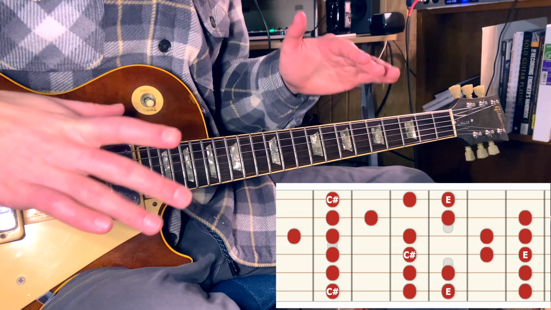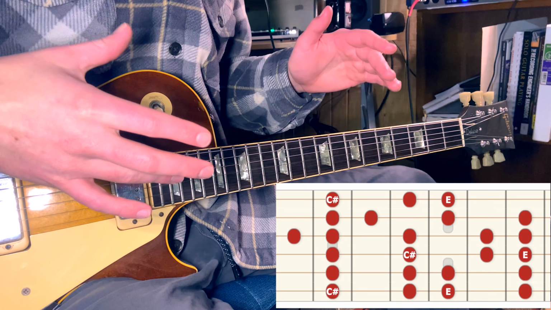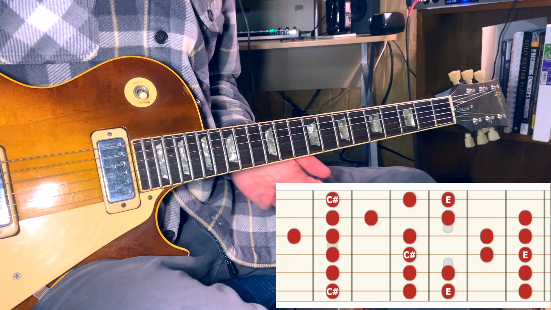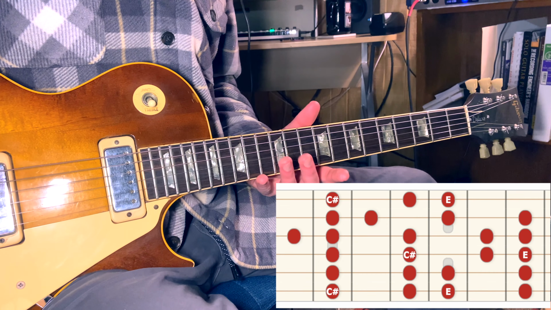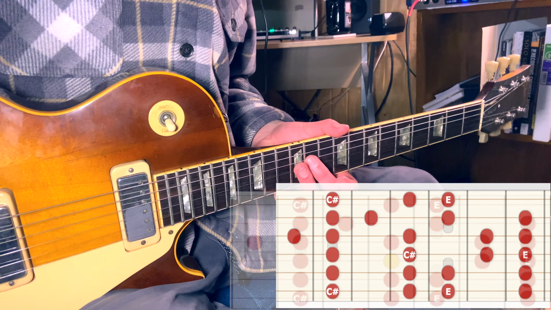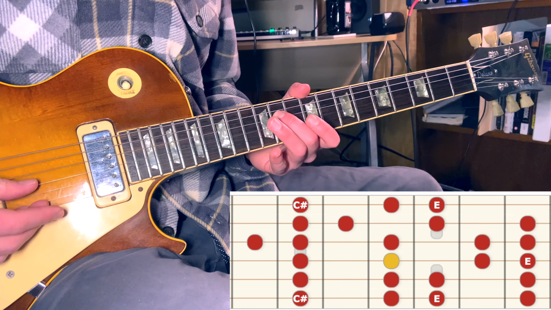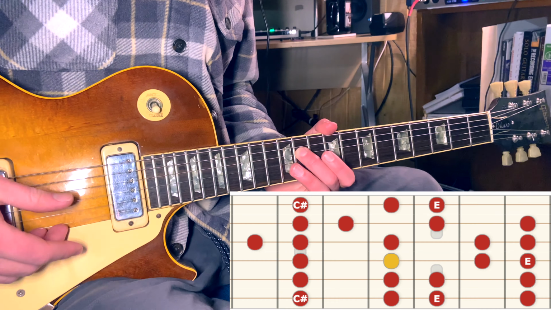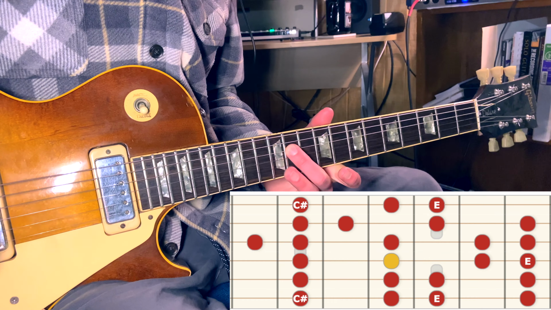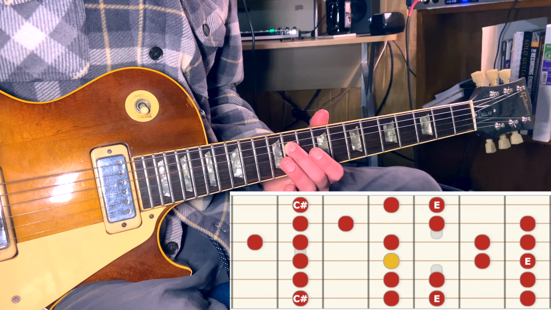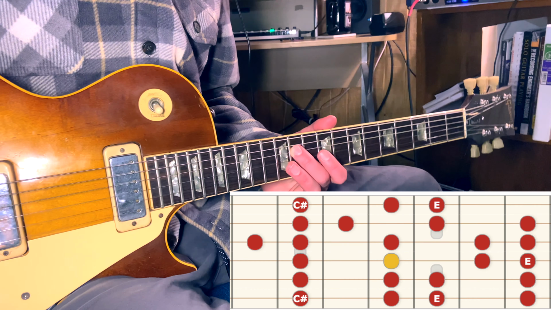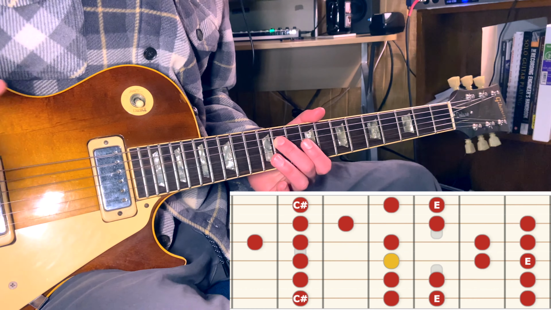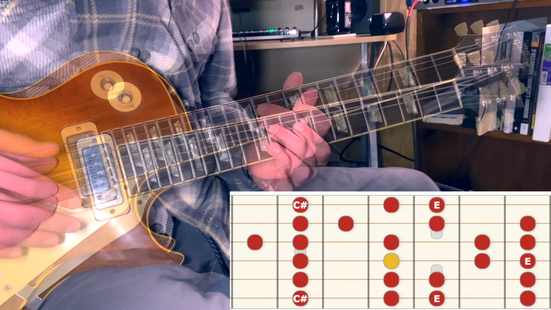Start anywhere on any note that you can play in this key. So I'll put my middle finger on, let's say, the 11th fret of the D string. Now, surrounding this note, I'm going to use my pointer, ring, and pinky finger to find another selection of notes, and I'm going to move them around and see what sounds good.